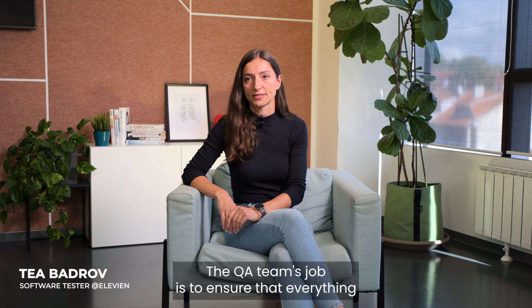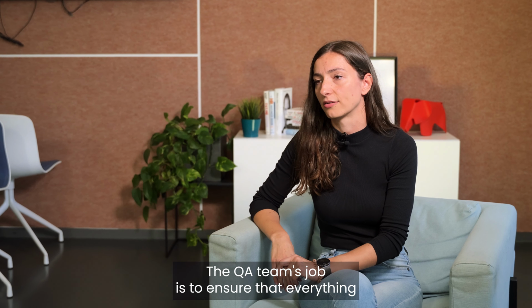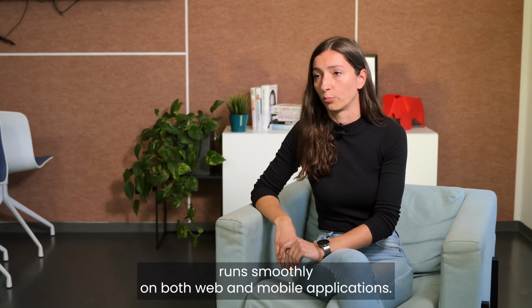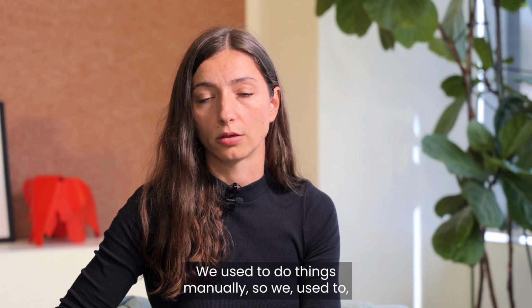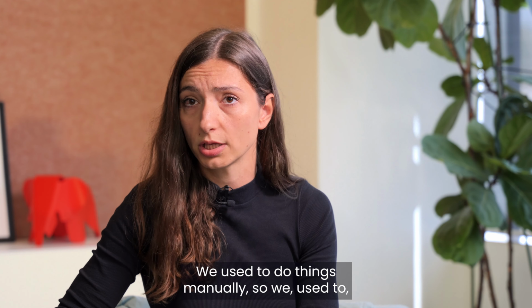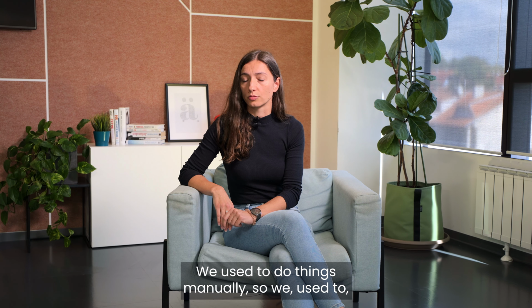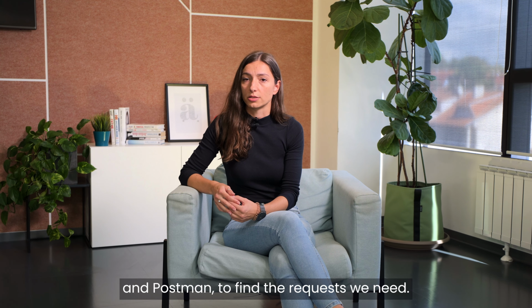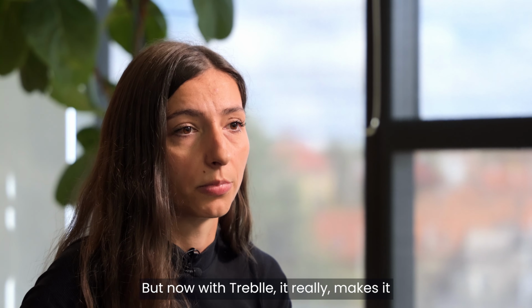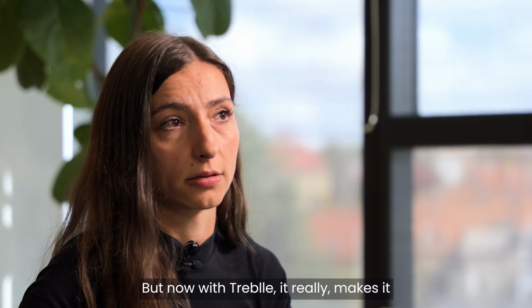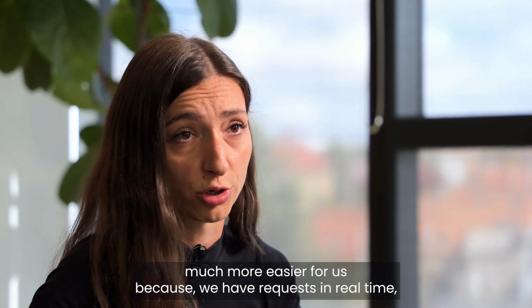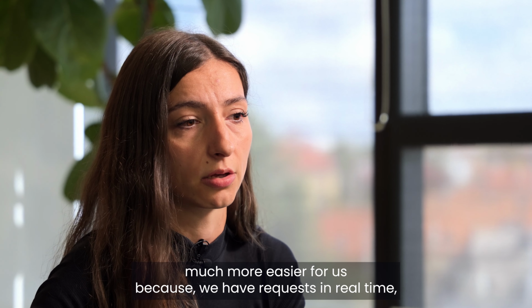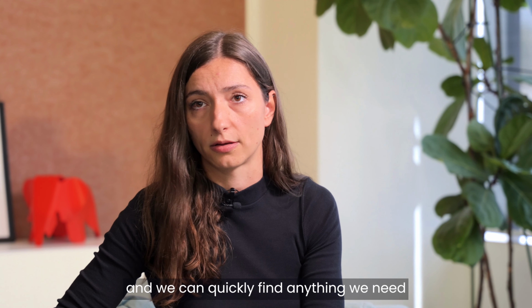I'm a part of the QA team at Elevien. The QA team's job is to ensure that everything runs smoothly on both web and mobile applications. We used to do things manually, using interceptors and Postman to find the requests we need. But now with Treblle, it's much easier for us, because we have requests in real time and we can quickly find anything we need.